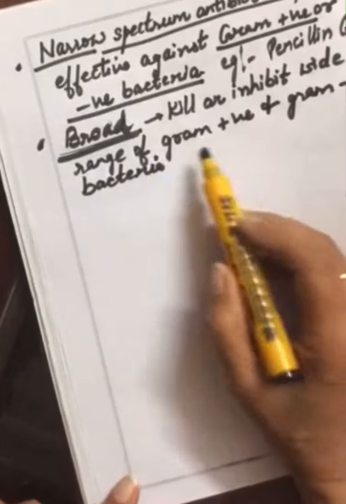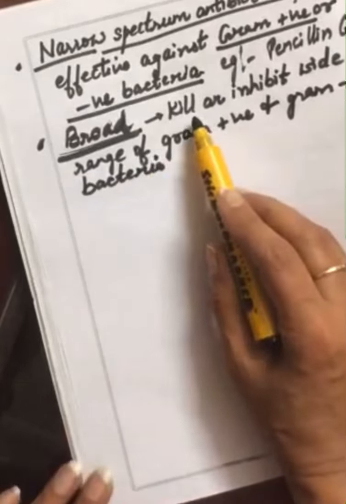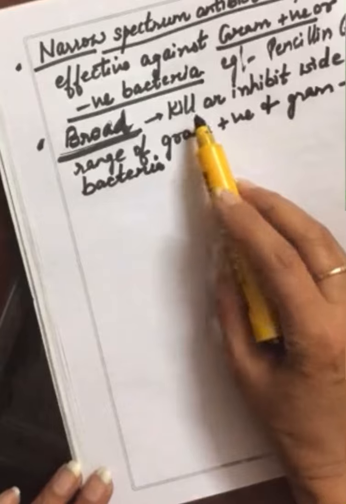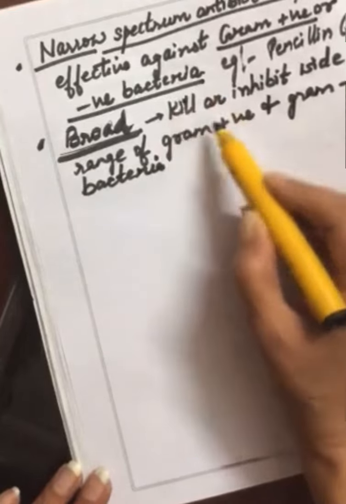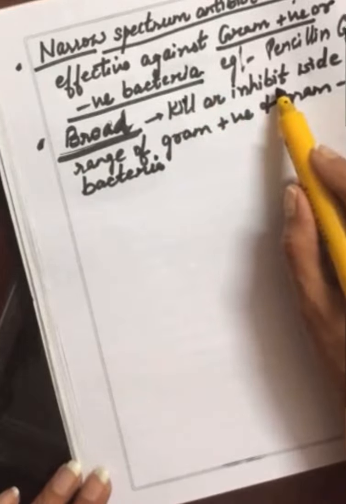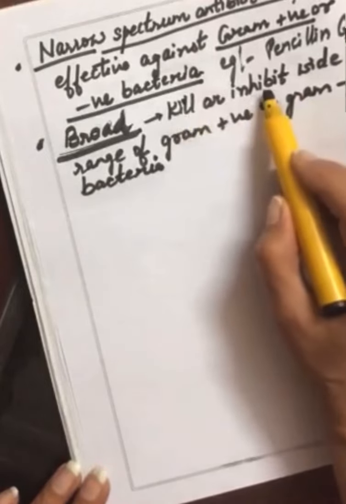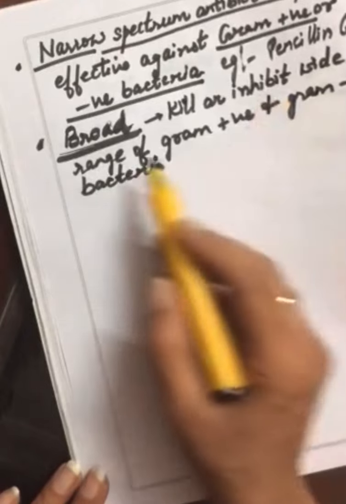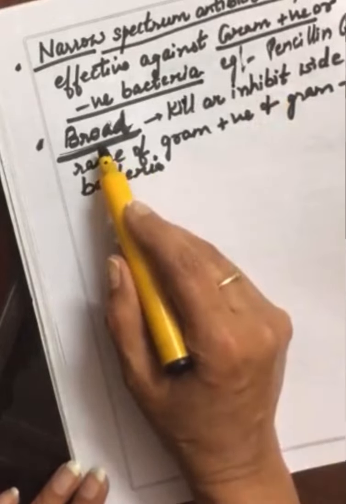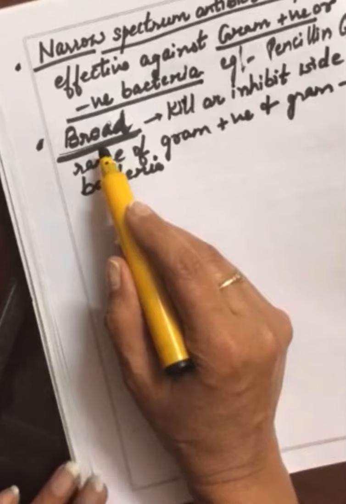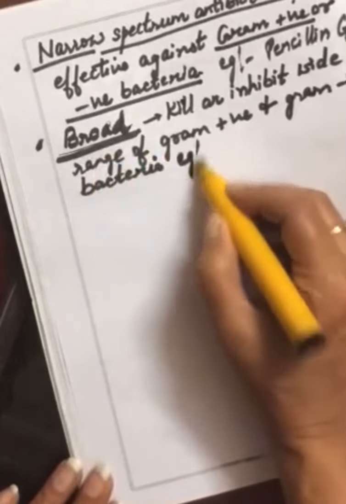Bacteria cause the disease, and either they are killed by these medicines or their growth is inhibited. So these kinds of antibiotics are called broad spectrum antibiotics.